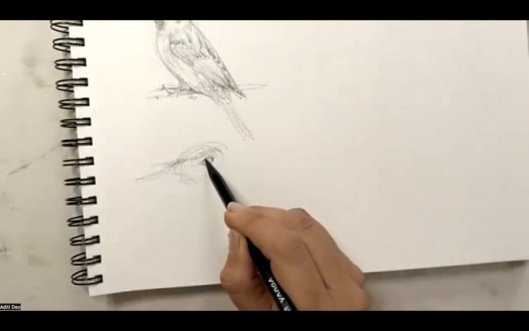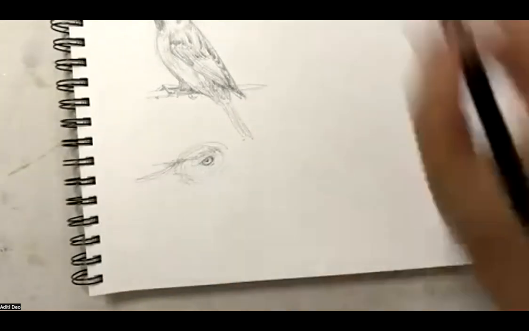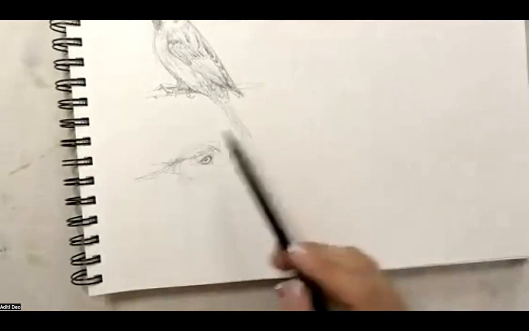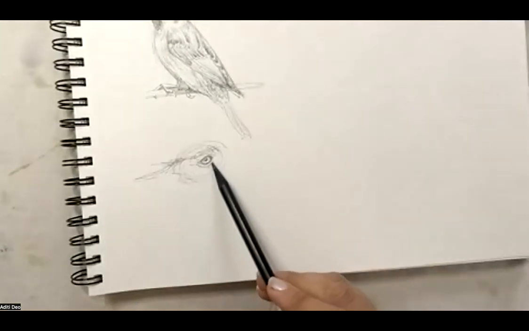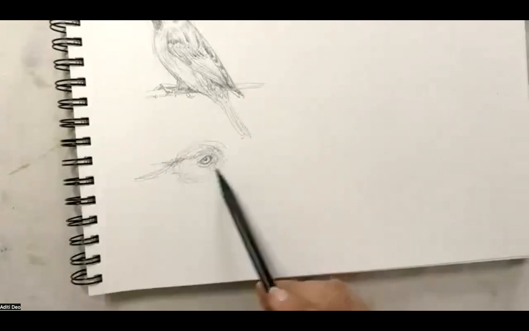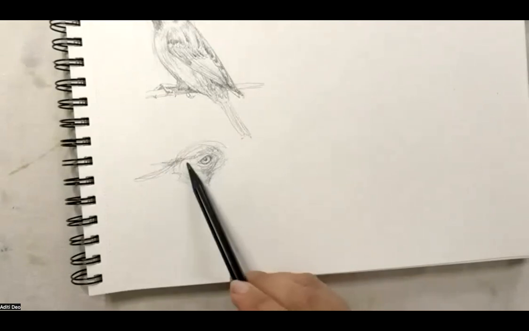We're not really trying to make the illustration accurate, but we're trying to move our hand in a sketchy manner. So the lines are just indications.